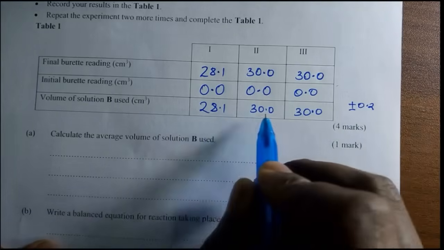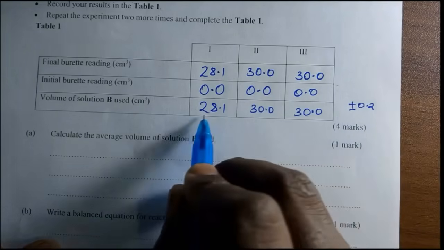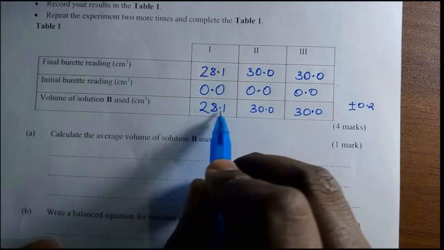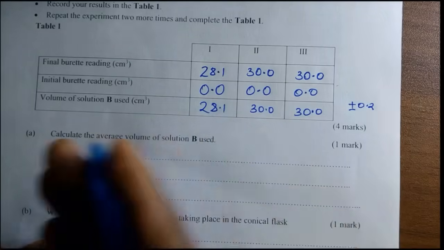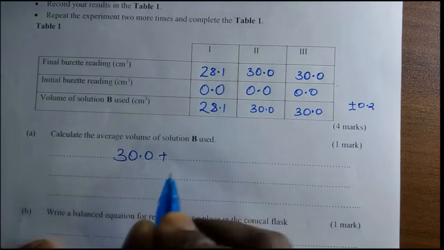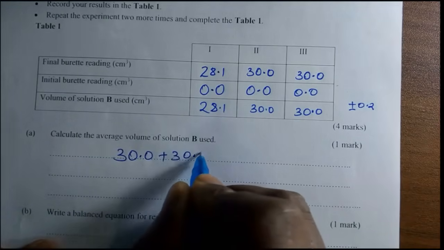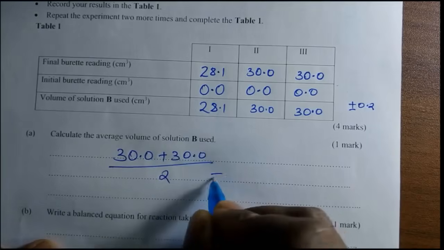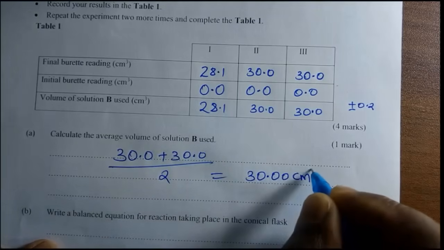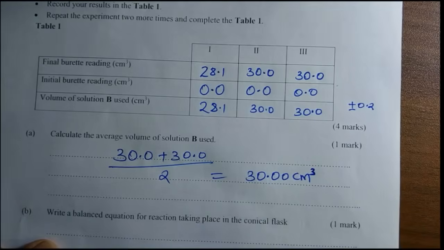For 28.1, 30.0, 30.0, you are not going to use 28.1 for the average because it is an outlier. It is very far outside. So we are going to use only 2. I have used 2 decimal places for the average. Average, use 2 decimal places.